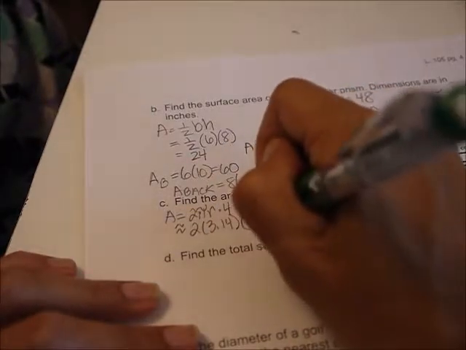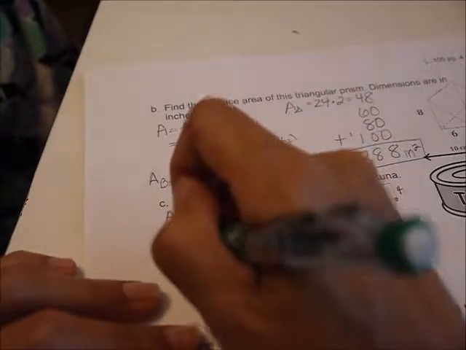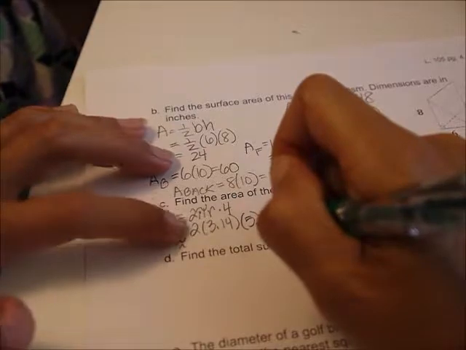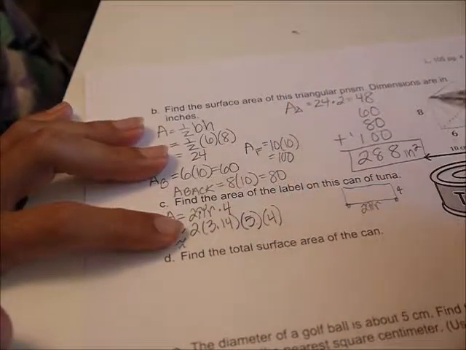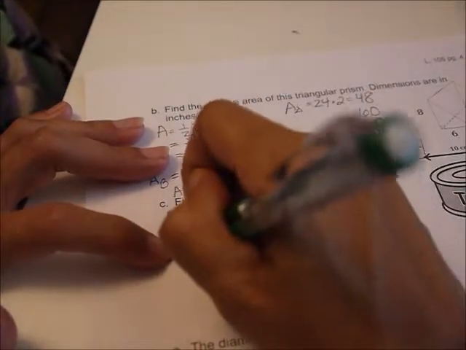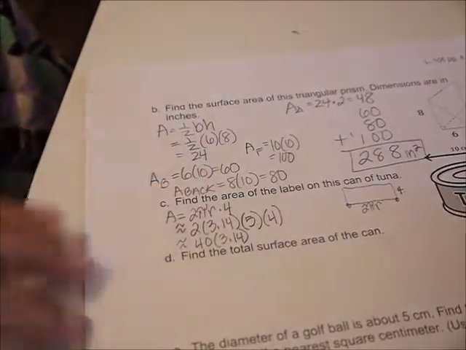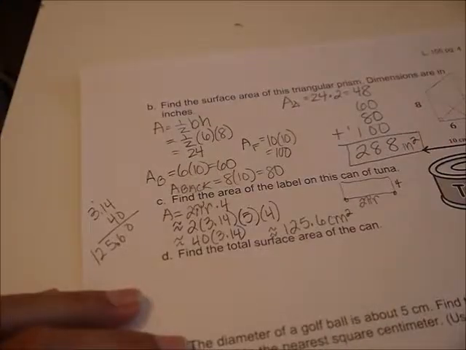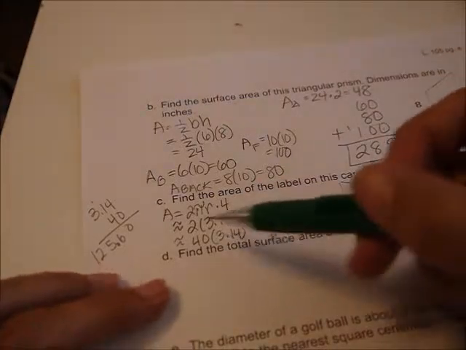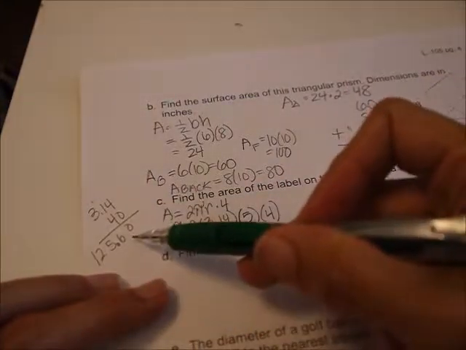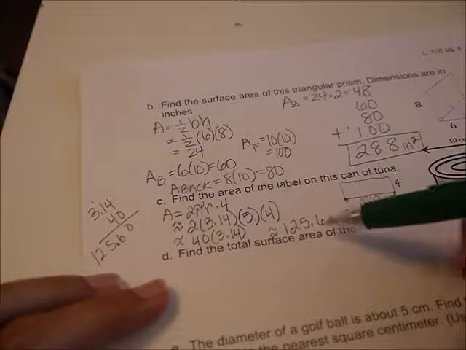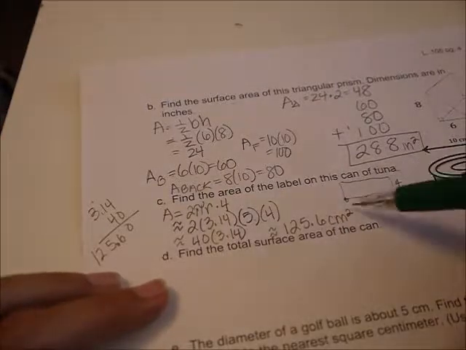Okay, and then times 4. So I'm going to deal with these numbers first. 2 times 5 is 10, so we got 40 times 3.14. So 40 times 3.14, I get 125.6, and so the label is about 125.6.